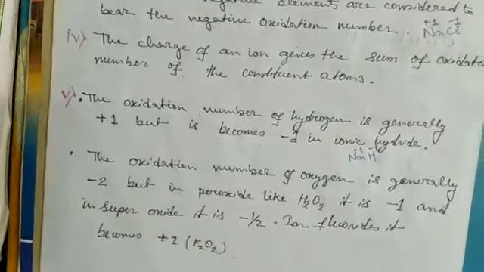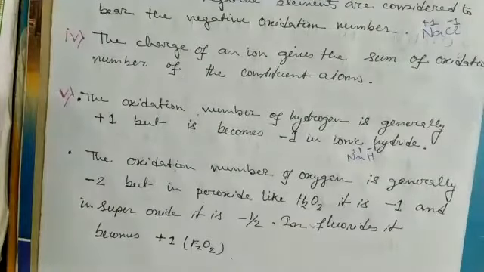And the oxidation number of oxygen is generally -2, but in peroxides like H2O2 it is -1, and in superoxides it is -1/2. In fluorides it becomes +1, as in F2O2.